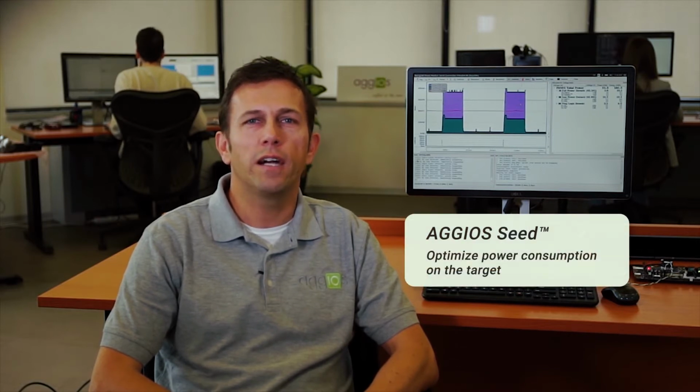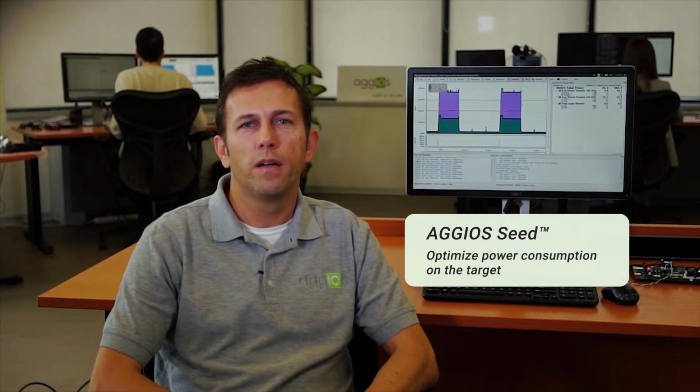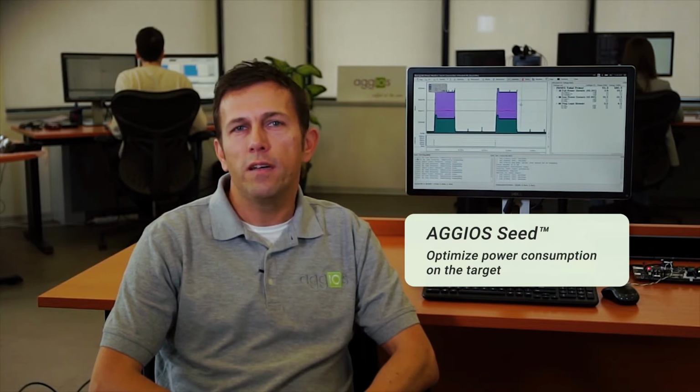Hello, I'd like to show you how to use the AGGIOS EnergyLab tool to estimate and measure power for an Avnet UltraZed board. I will then also show you how we optimize power consumption using the AGGIOS Seed firmware. The UltraZed-EG system-on-module features the Xilinx UltraScale Plus ZU3-EG MPSoC and Infineon IRPS 5401 PMIC.